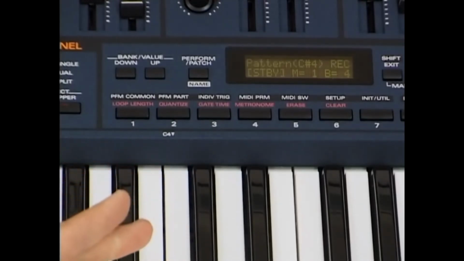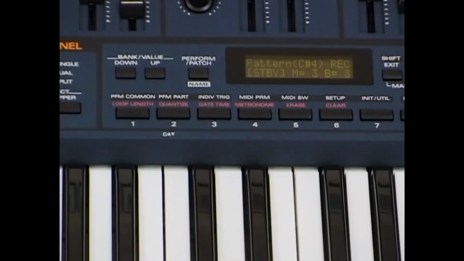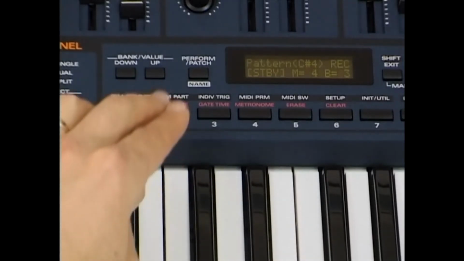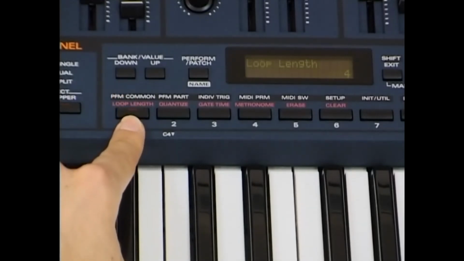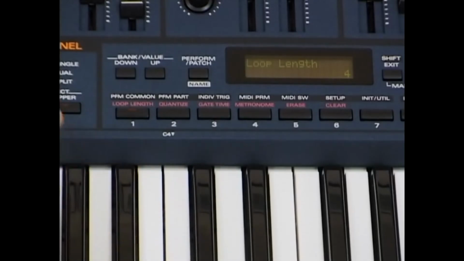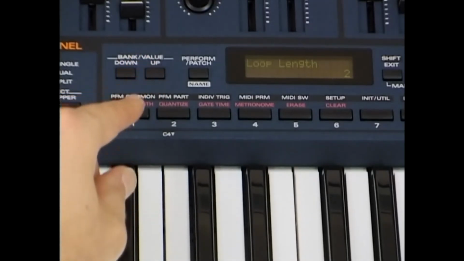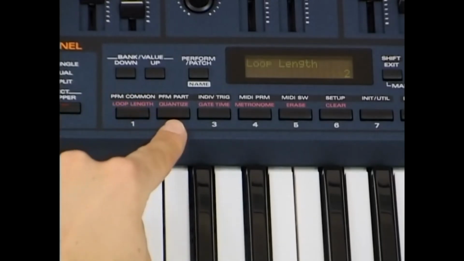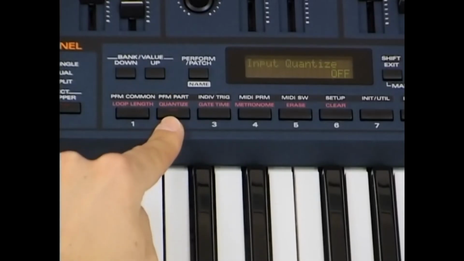So now we have to decide on certain parameters of our phrase. Actually, let me turn the volume of that metronome down so we don't go crazy. Let's start with loop length here. How long is it going to be? Now we can set the number of bars here with the up and down button. Let's select 2 bars.